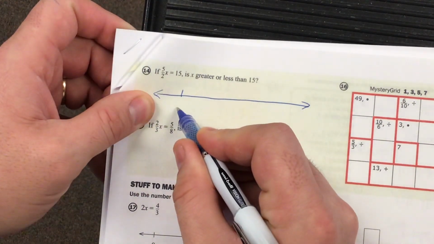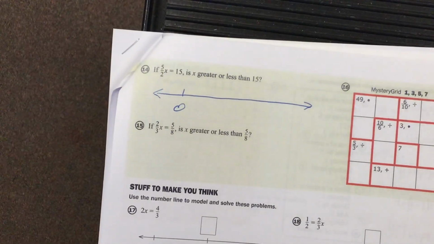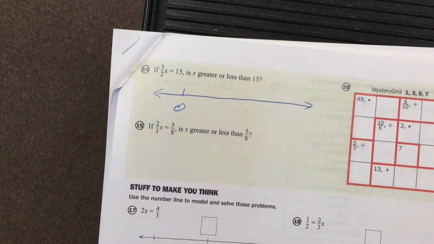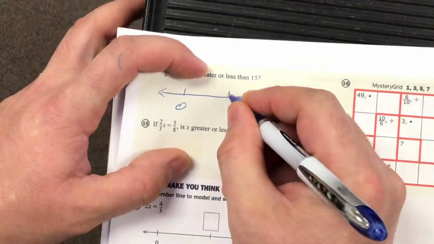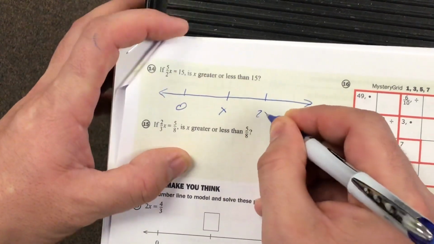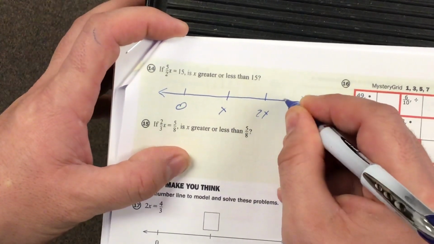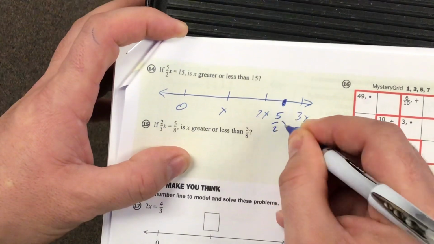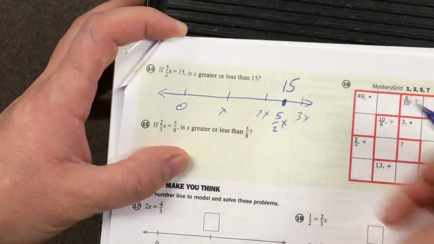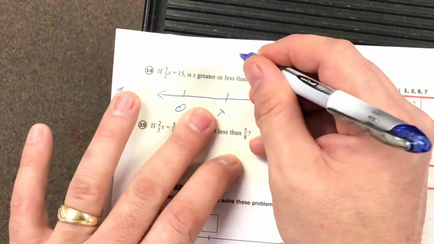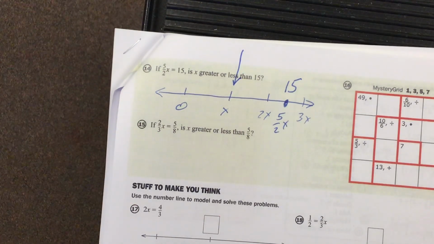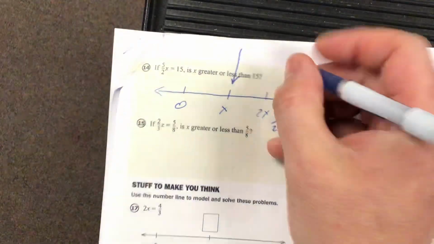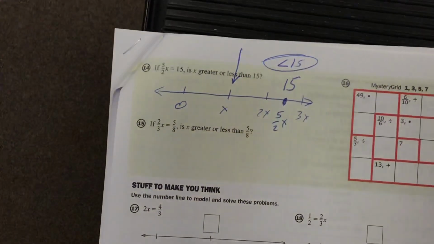All right, all this one is asking is whether x is more or less than 15. So let's just make a little visual here. So there's my 0. What is 5 over 2 the same as? 2.5. Okay, so here's x. Here's 2x. Here's 3x. You just told me that is 2.5. 5 over 2x, which is 15. Now, looking at that, are you confident in answering if x is more or less than 15? Yeah. What do you think? It's less. It's definitely less. Look where it's at, right? Definitely less than 15. That's all it's asking us.